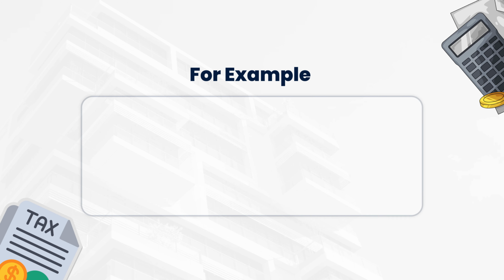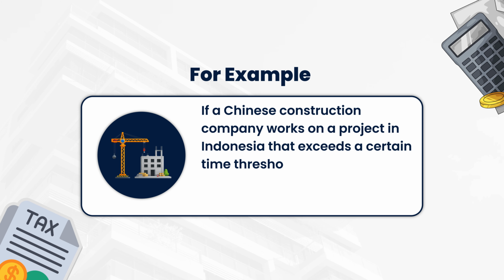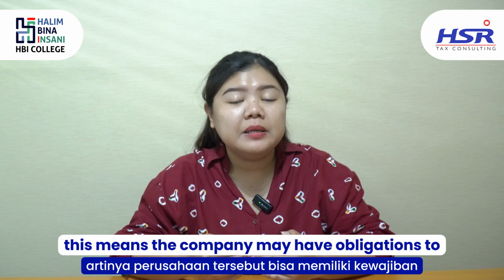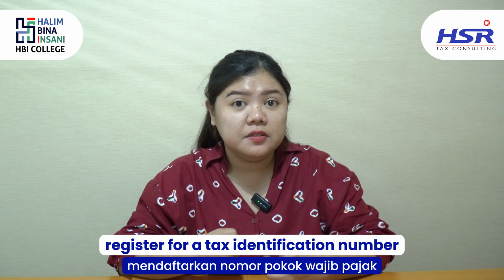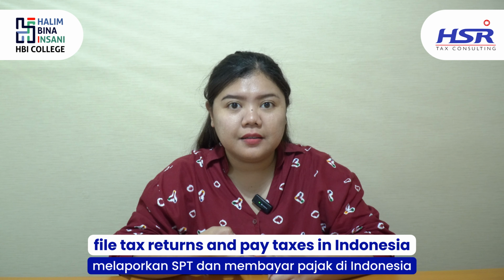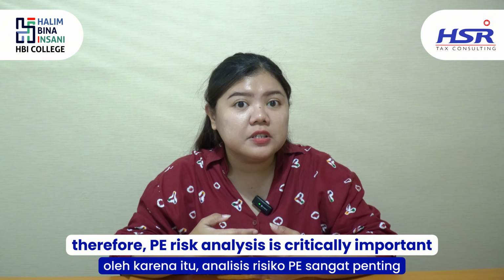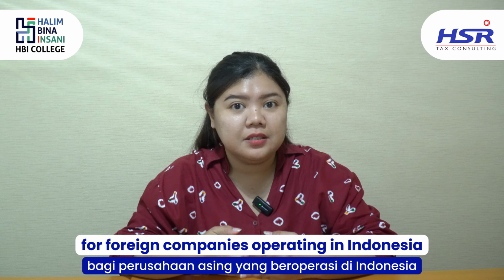For example, if a Chinese construction company works on a project in Indonesia that exceeds a certain time threshold as defined in the tax treaty, that project may be considered a PE. This means the company may have obligations to register for a tax identification number, file tax returns, and pay taxes in Indonesia. Therefore, PE risk analysis is critically important for foreign companies operating in Indonesia.